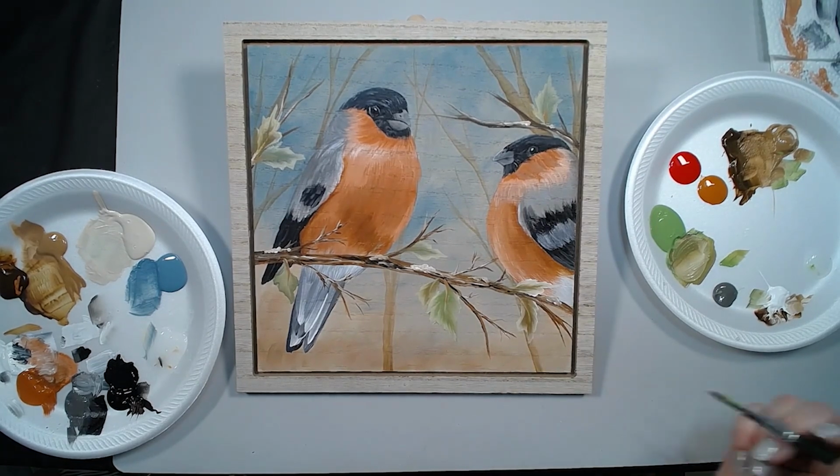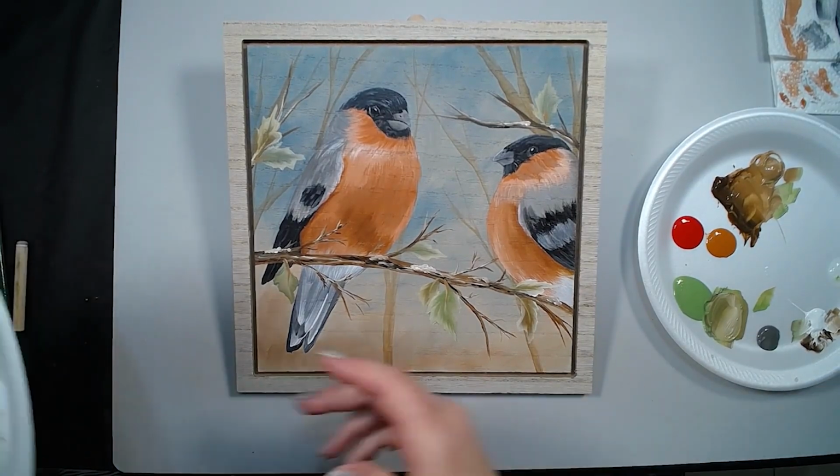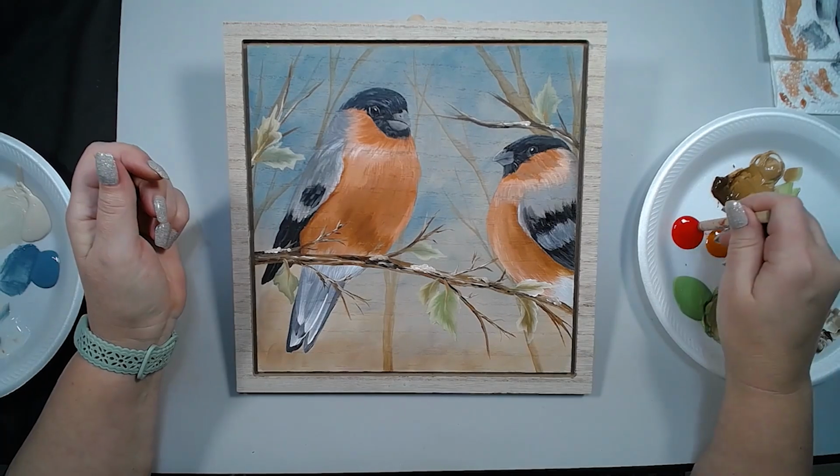Okay, I think that's good. Now we're ready to add our berries. So I put out my colors for the berries, and I'm going to be using a 1/2 inch dauber. So I'm going to load that primarily.